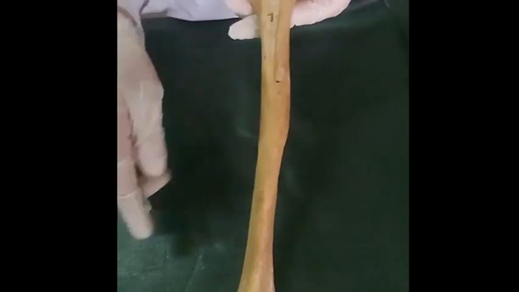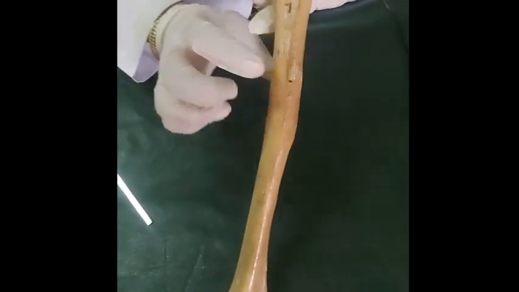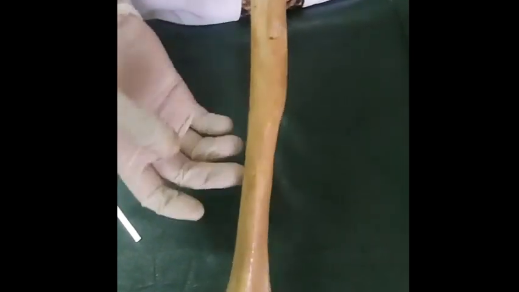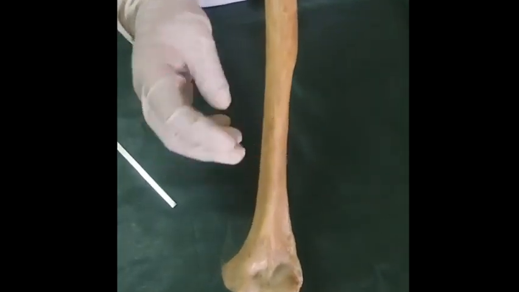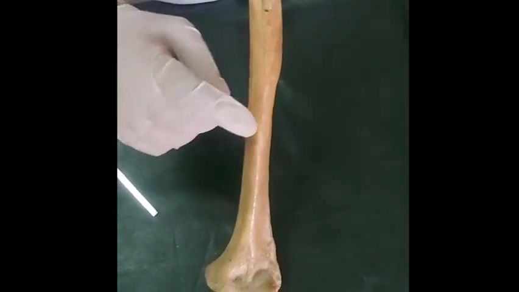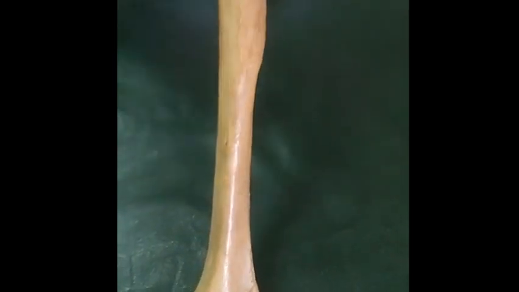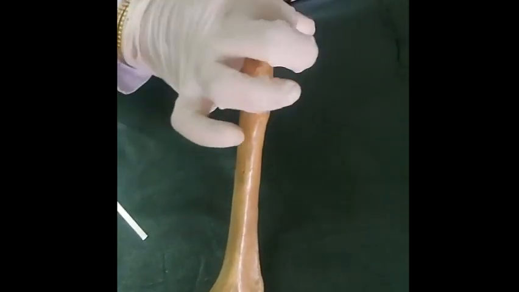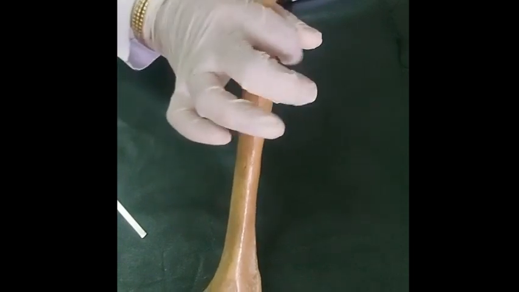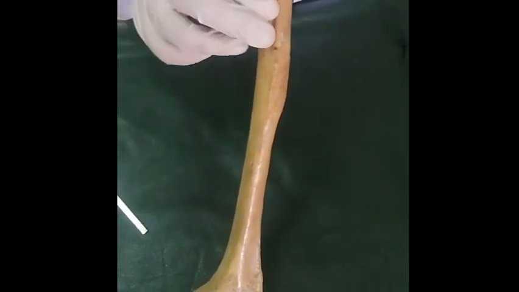Let's see the upper part of the shaft. In cross section, the upper part of the shaft is rounded and the lower part of the shaft in cross section is triangular, where the apex is facing the anterior side, whereas the upper part of the shaft almost appears to be rounded and cylindrical.